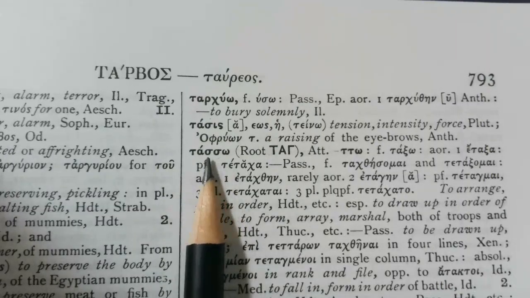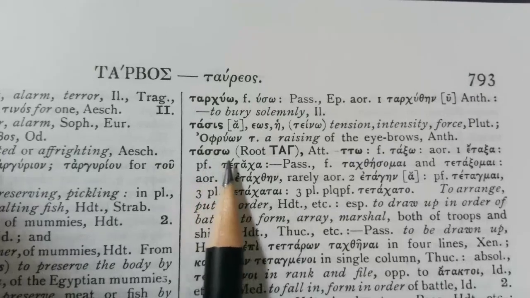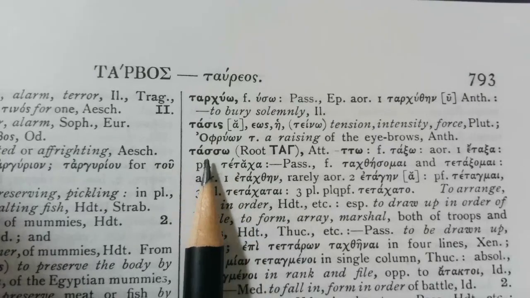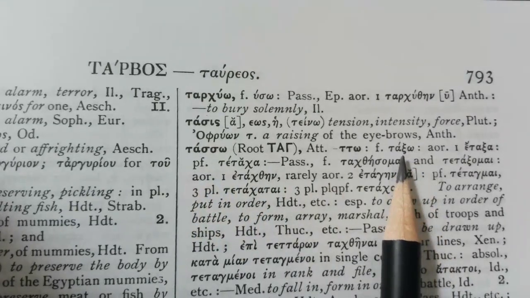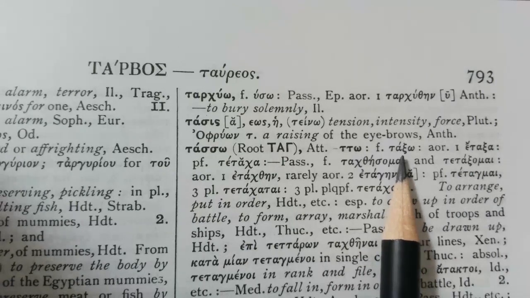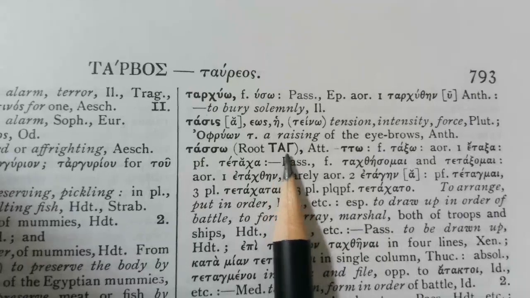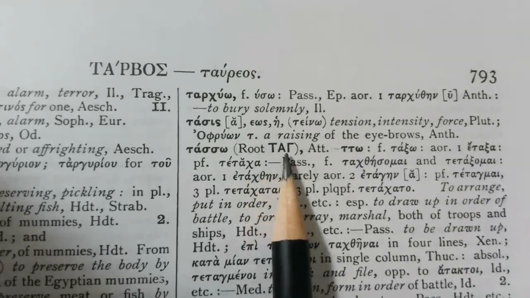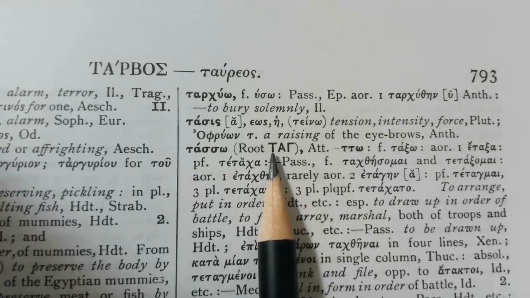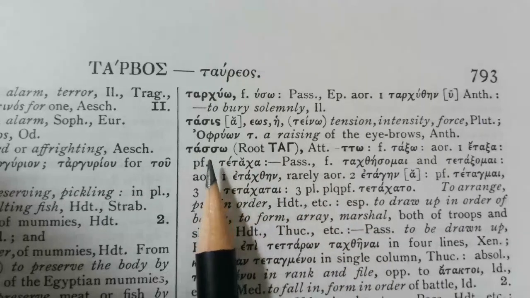So this is correct for the present, right? I arrange. So it'd be tasso, tasseis, tassei, tassomen, tassete, tassousi. But because of looking at the future, we have xi here, which is indicative of a palatal, roof of your mouth, consonant added to a sigma, or sigma added to a palatal. We know it's going to be a palatal. Okay, so it could have been tak, it could have been tak, or it could have been tag. This lexicon, Liddell Scott Jones, tells us the root of this word is actually tag. Okay, so it's not tat, it's not tass, as you would think.